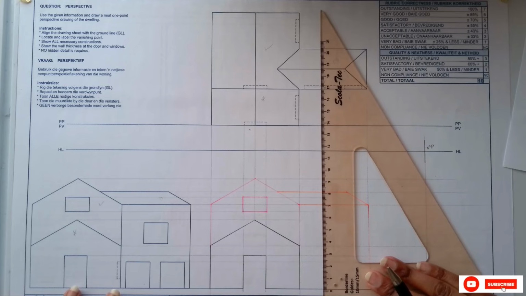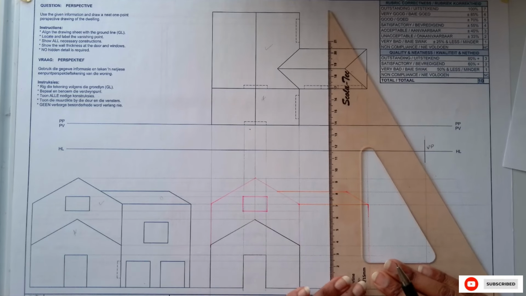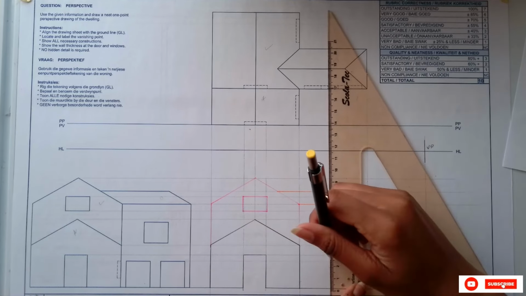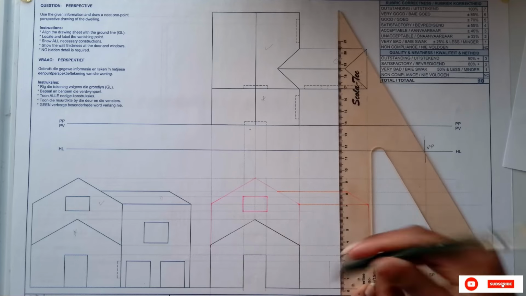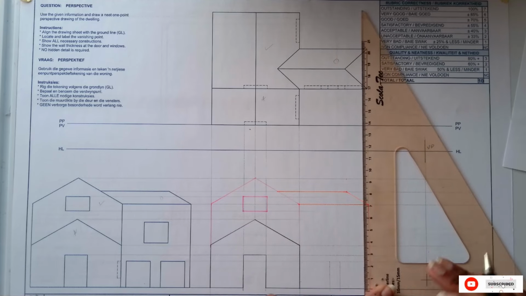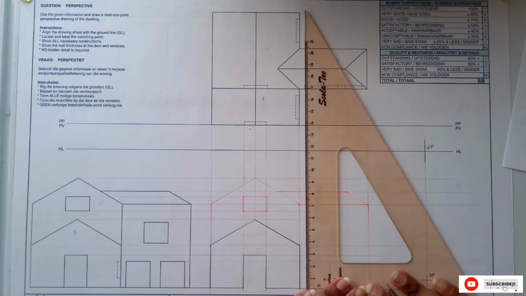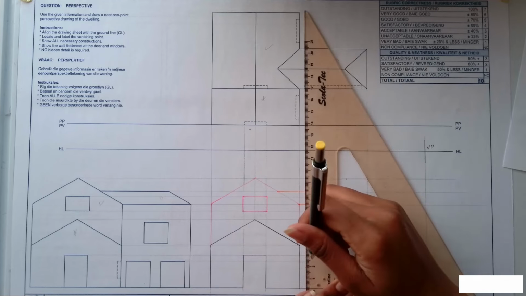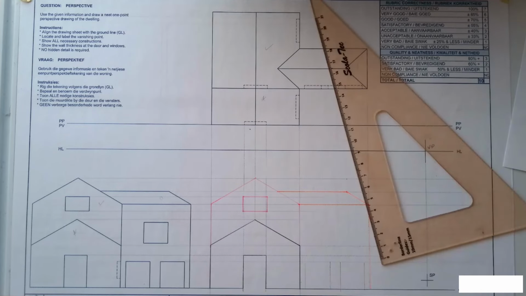Then let's see that this is the size. To the another door, another one here. There.